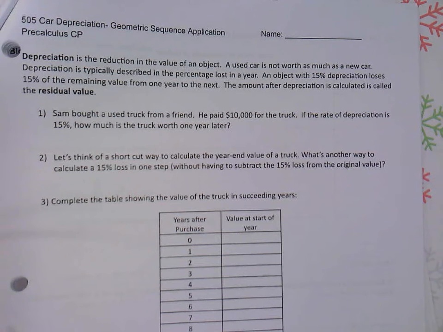Depreciation is the reduction in value of an object. A used car is not worth as much as a new car. Depreciation is typically described in the percentage lost in a year. So 15% depreciation loses 15% of the remaining value from one year to the next.